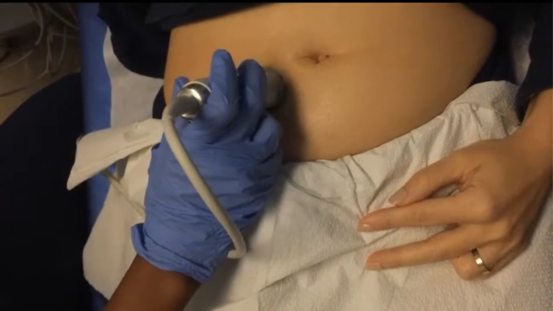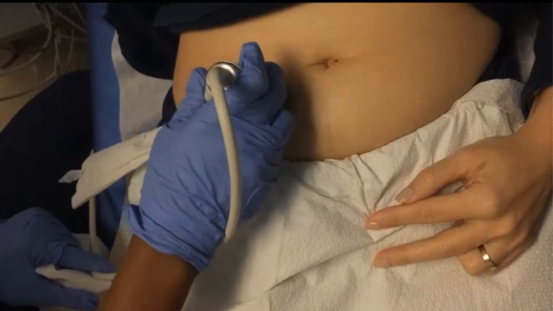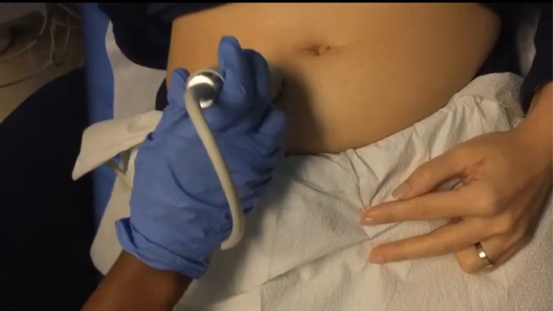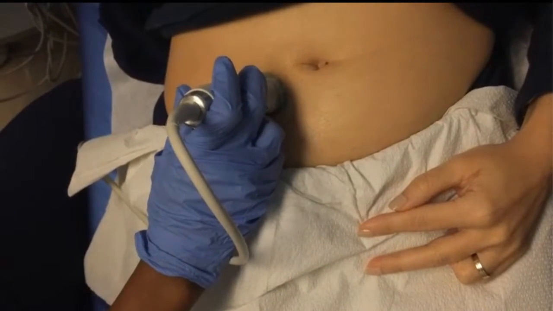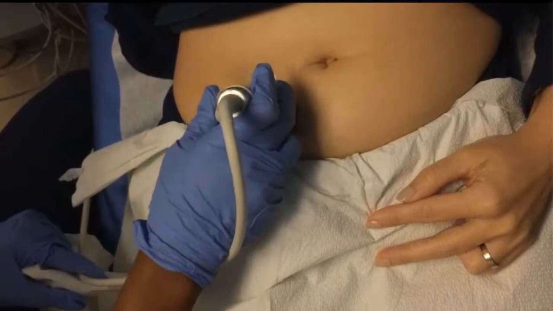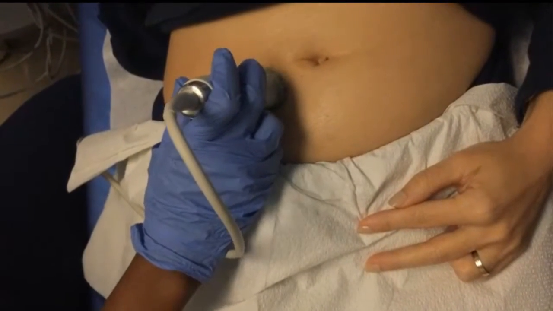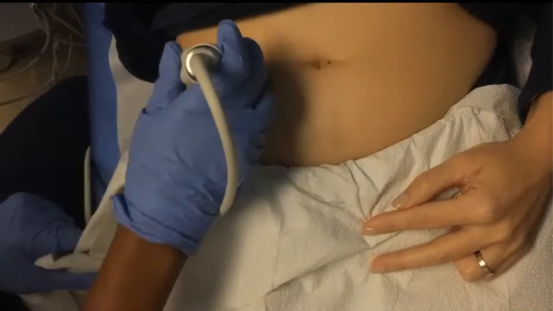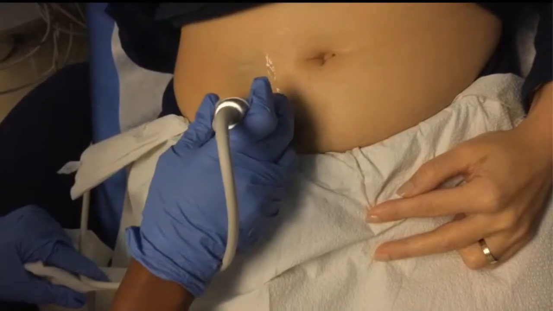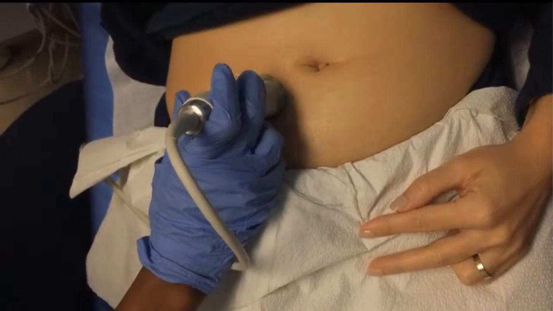As you can see in this video, the sonographer is using compressions with the transducer to help displace small bowel loops out of the way. And the displacement should allow the visualization of the iliac vessels in the right iliac fossa as well as the psoas muscle. Compression will also help determine if appendicitis is present or not.